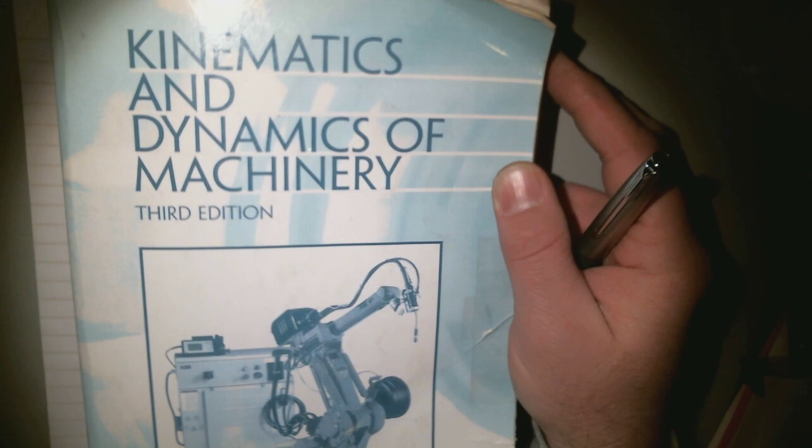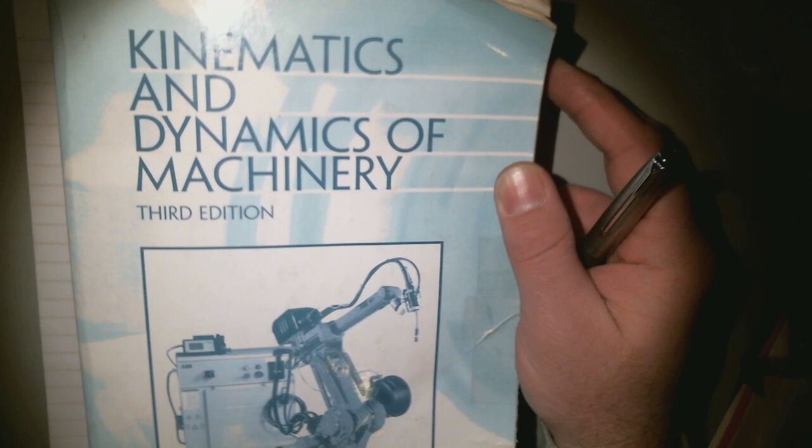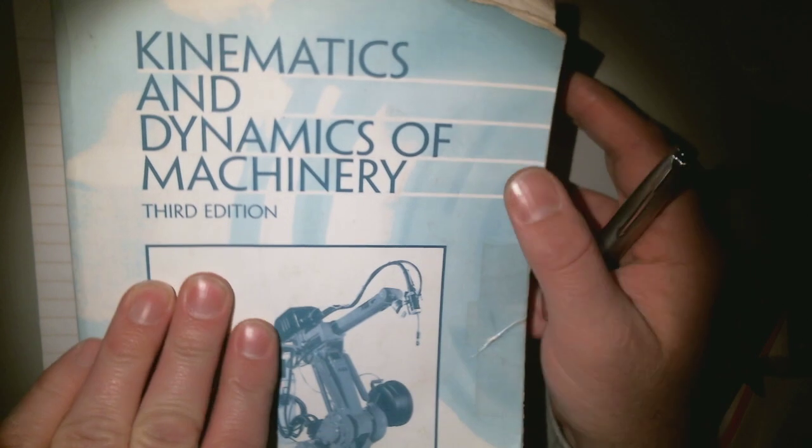Greetings everyone. Tonight we're going to be doing sample problem 2.7 in Kinematics and Dynamics of Machinery by Charles Wilson and Peter Sadler. The problem itself is a problem about finding the location of links in a 4-bar linkage.